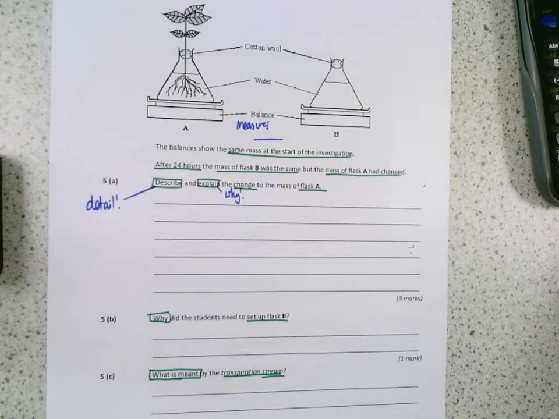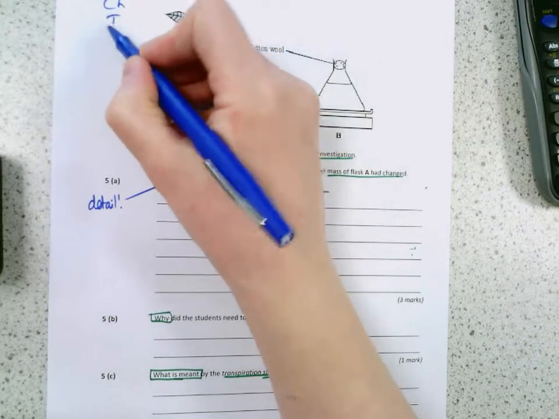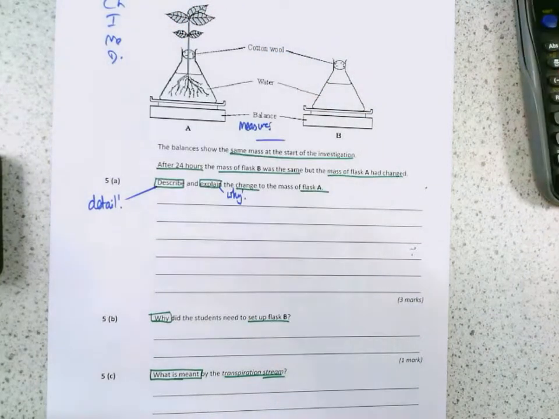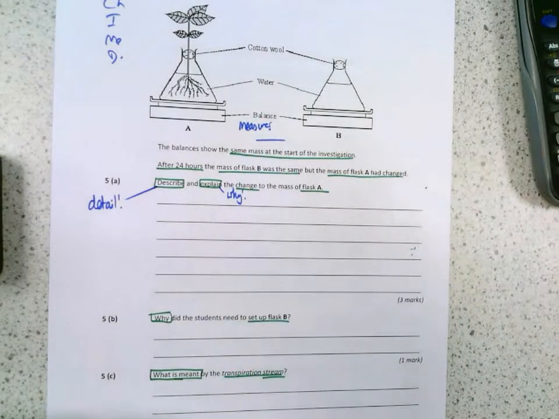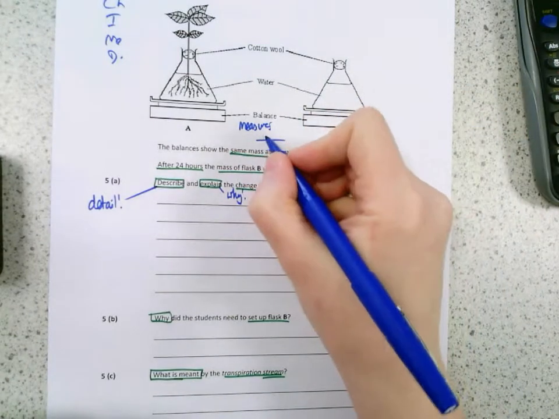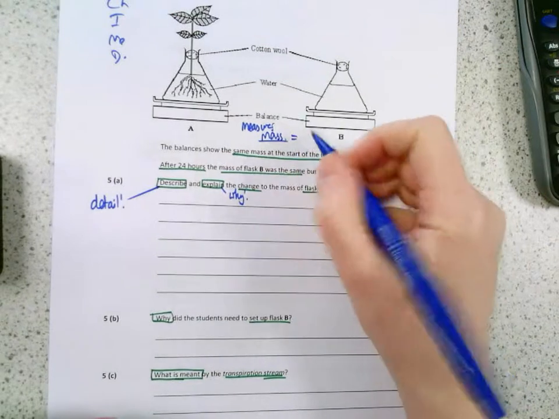Another experiment for you. Set up the following apparatus. What should we be noticing? What are they changing? What are they measuring, etc. A balance measures what? Obviously that's going to be the dependent variable. A balance measures mass. That's what a balance is measuring. So that one's going to be the dependent.